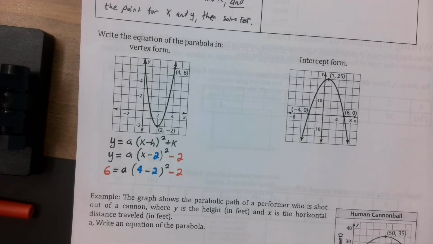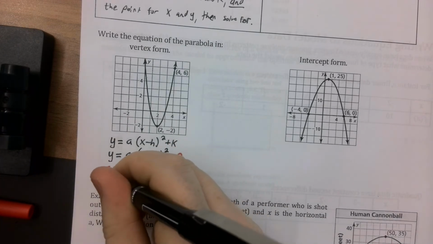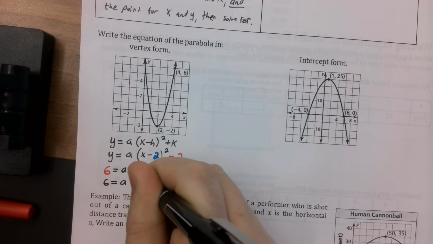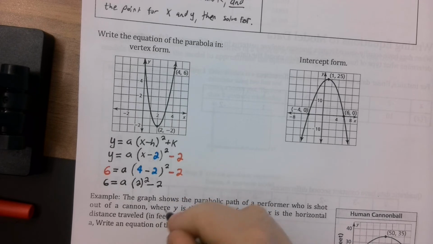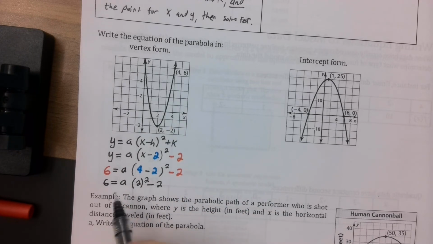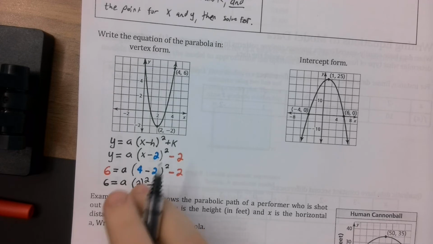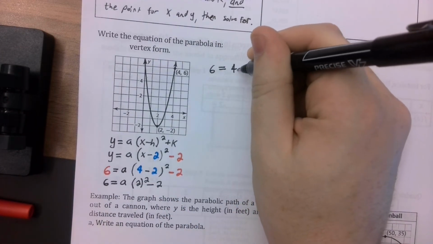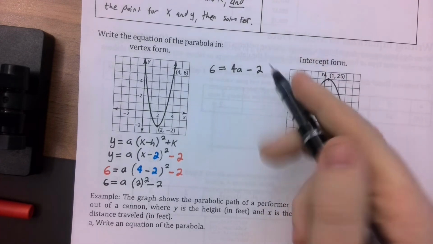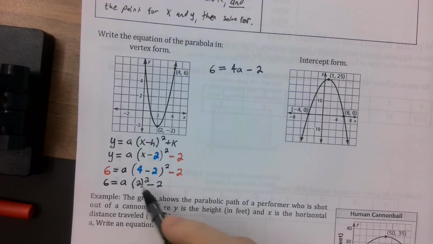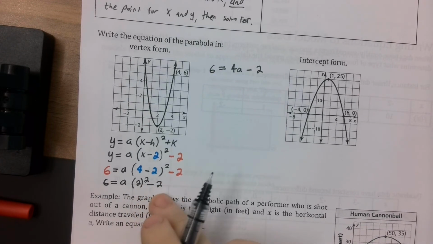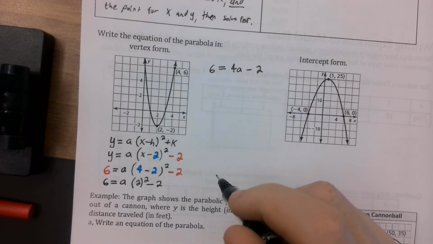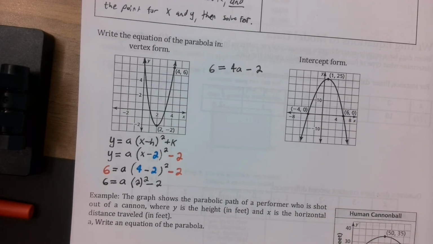Well, we know that 4 minus 2 is just 2, right? So this is 6 equals a times 2 squared minus 2. Well, hang on a second. We can also simplify 2 squared, right? 2 squared is 4. So this gives us 6 equals 4 times a minus 2. Remember, the a and the 4 are being multiplied together, so you can't just subtract 2 from it. The 4 and the a are being multiplied, so this is 4a minus 2. And now from here, we can just solve like we did in Algebra 1.